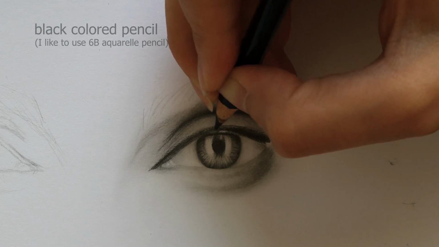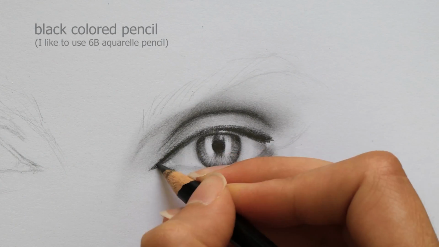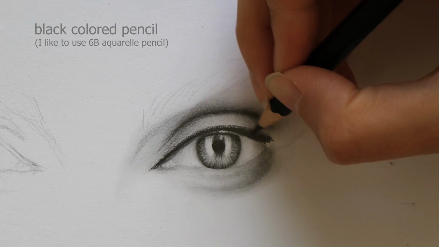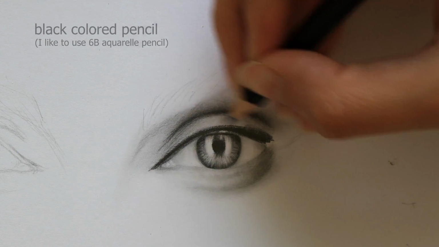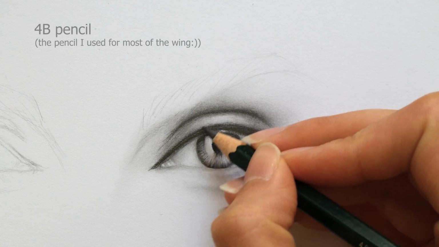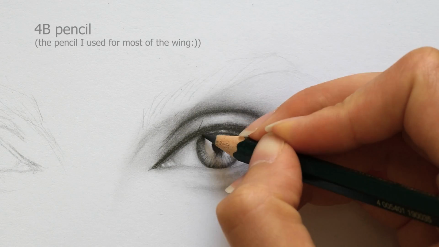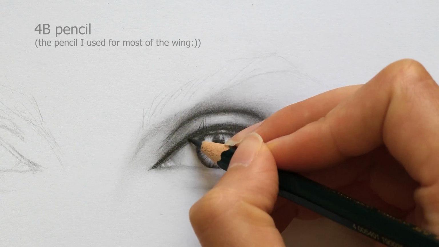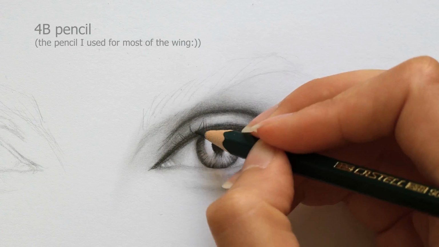If you want to draw a darker tone, I recommend to use softer pencils or a black colored pencil to create a black wing. I will use the same pencil to create the eyelashes. In this case, the eyelashes are with mascara on, so I'm using a softer pencil to create them.